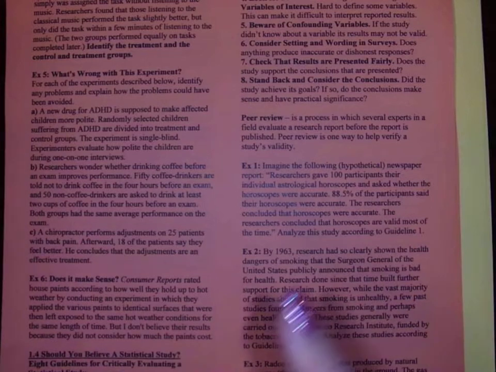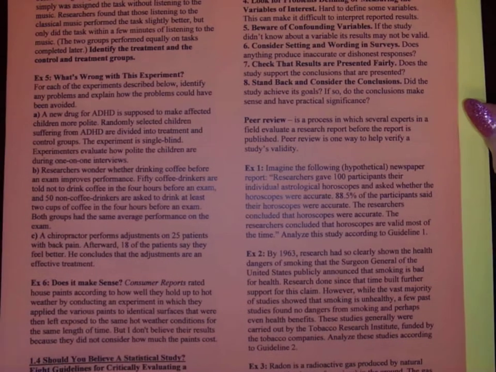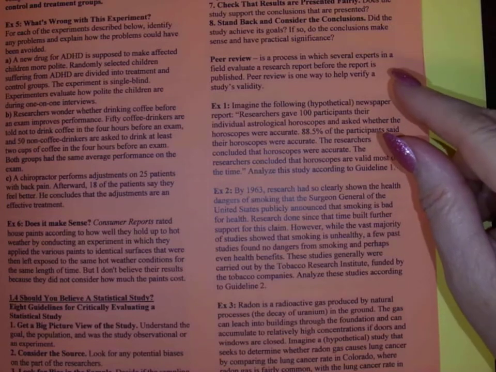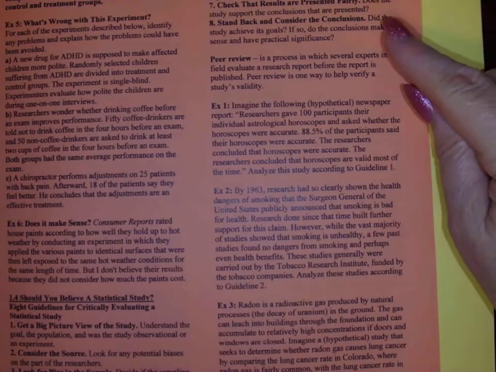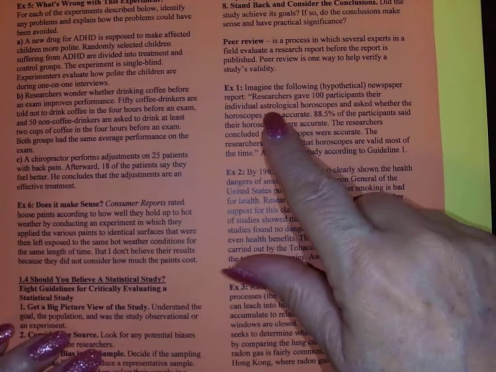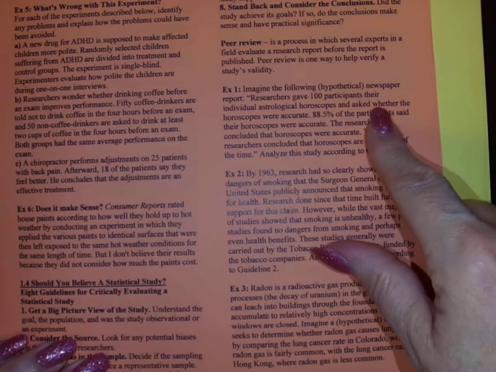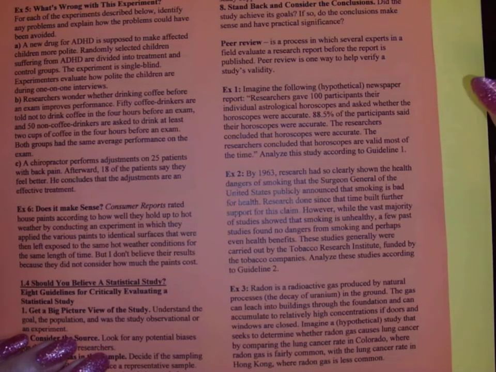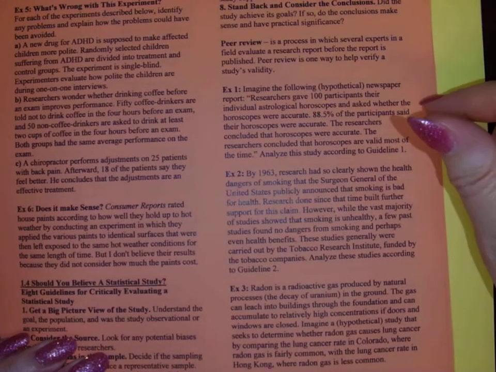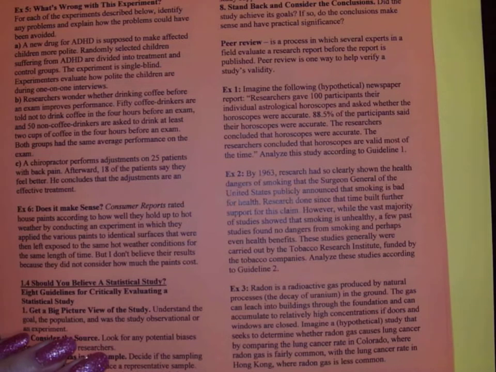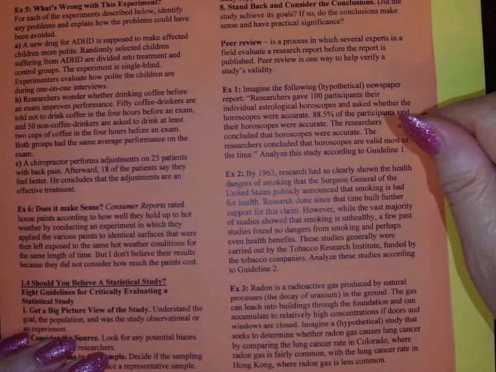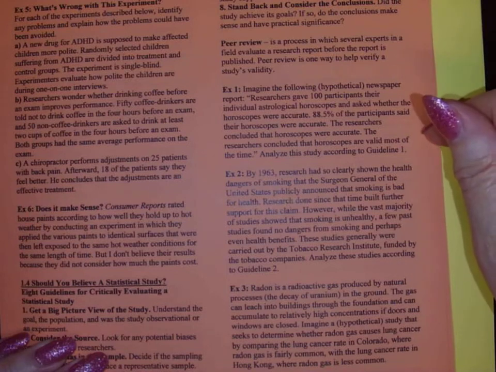So we're going to look at some different examples, and any of these that we haven't covered, I'll come back and cover in further detail. All right, so we are going to imagine the following hypothetical newspaper report. Researchers gave 100 participants their individual astrological horoscopes and asked whether the horoscopes were accurate. 88.5% of the participants said their horoscopes were accurate. The researchers concluded that horoscopes are valid most of the time.